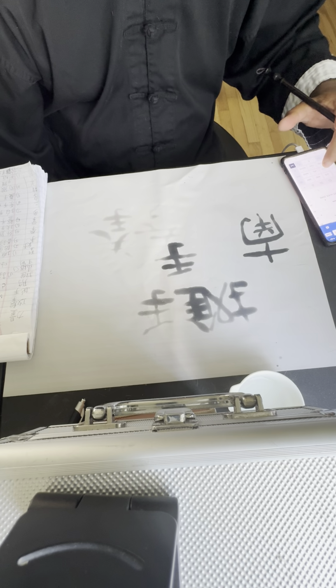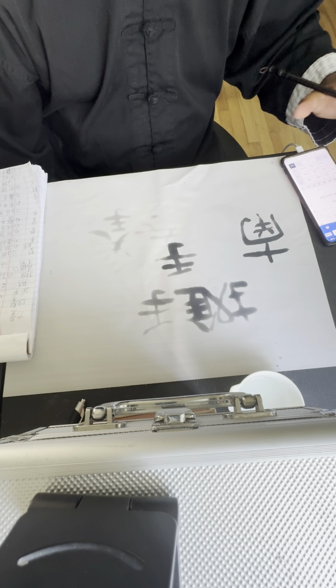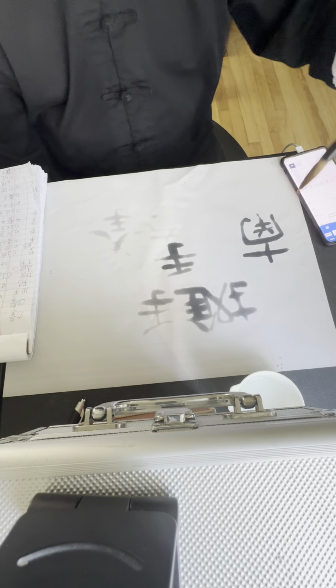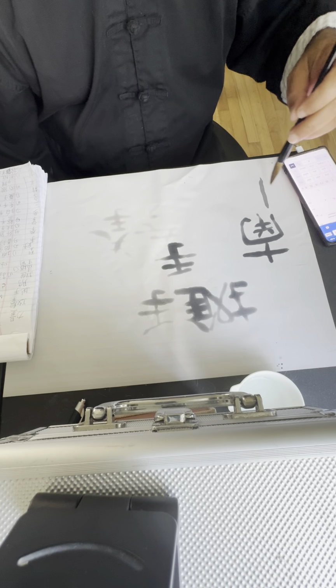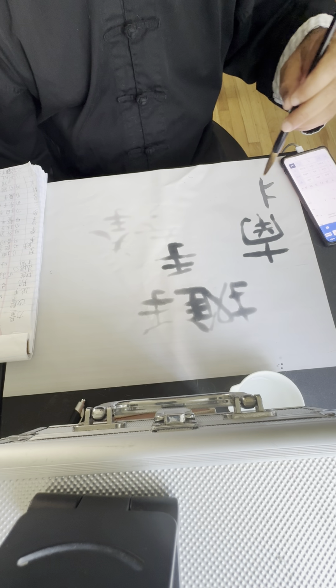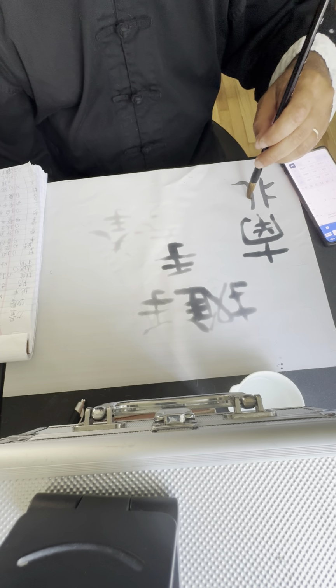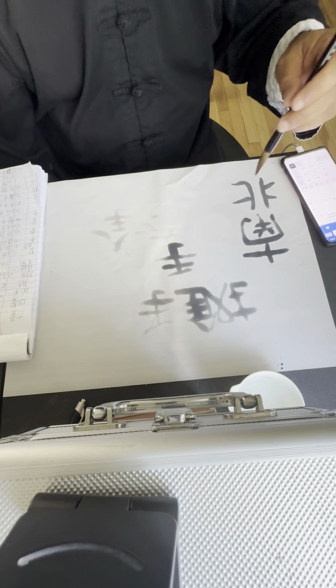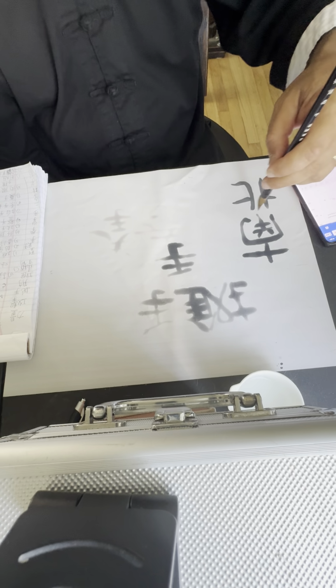Bei means the north. So what does this mean? The north basically focuses a lot on the legs in large spaces. So this is bei, third tone, and nan is second tone, nan.